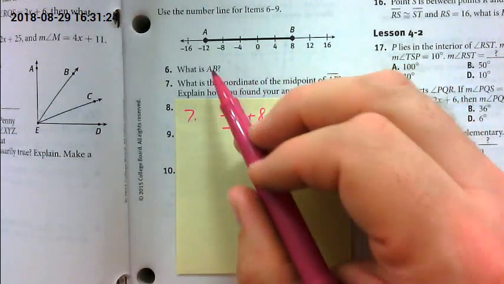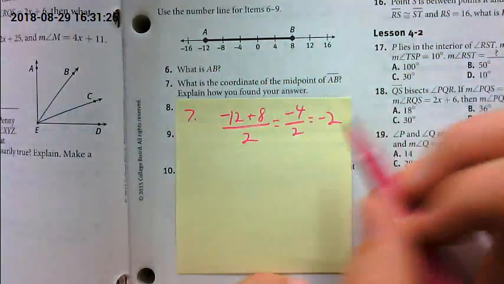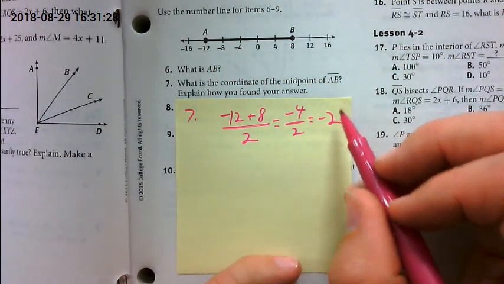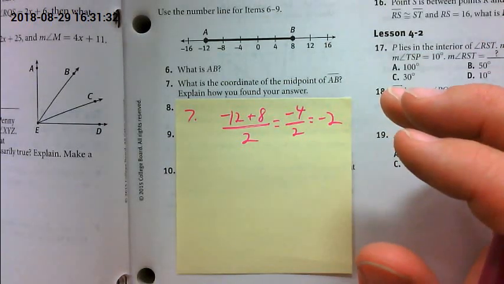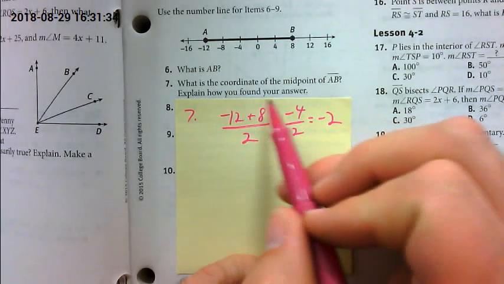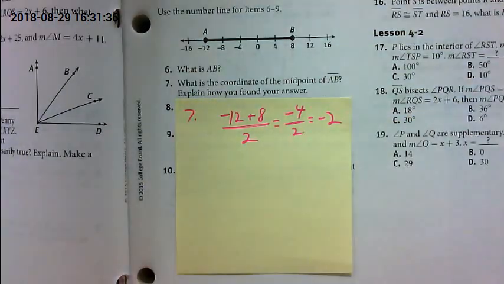So our coordinate for our midpoint is going to be at negative 2. Any question there? So yeah, it said explain how you found your answer. We found it by averaging the 2 points.